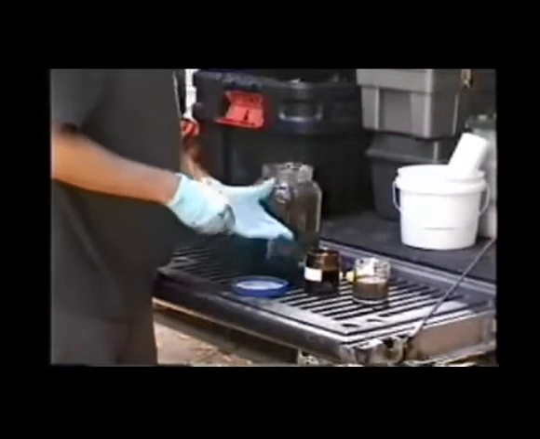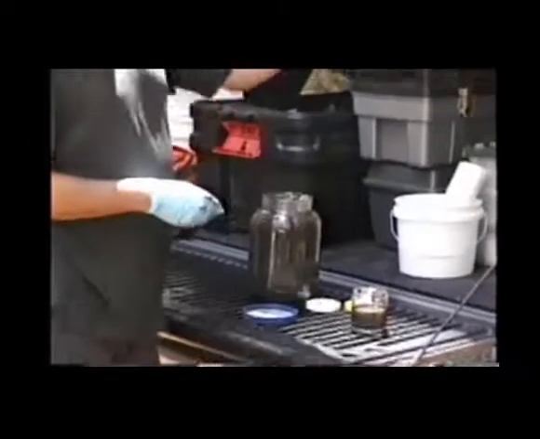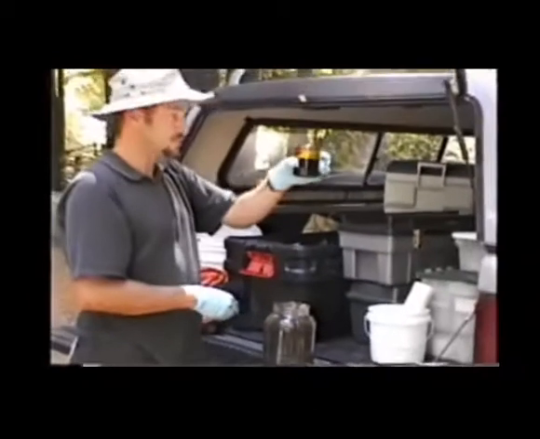We'll then inspect the threads of the jar to make sure that there's no sediment on them. This one looks pretty good.